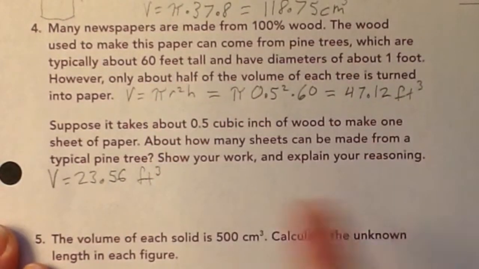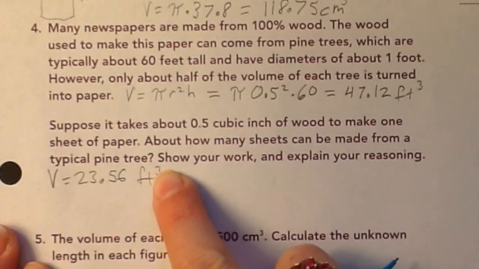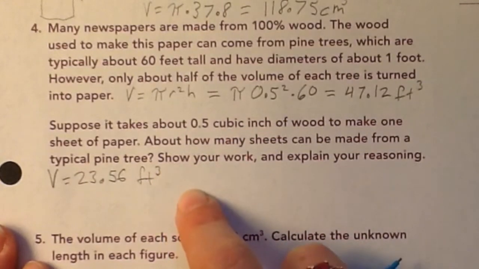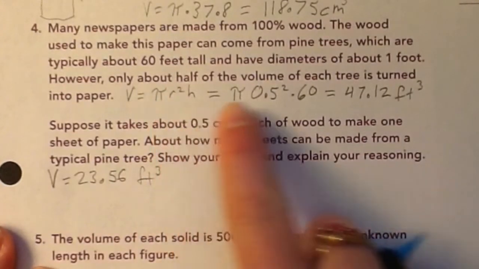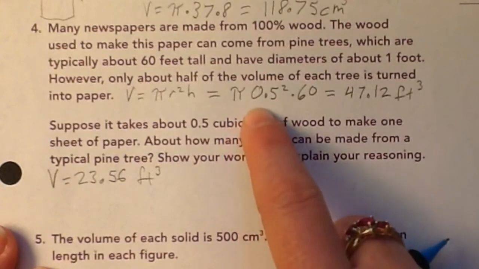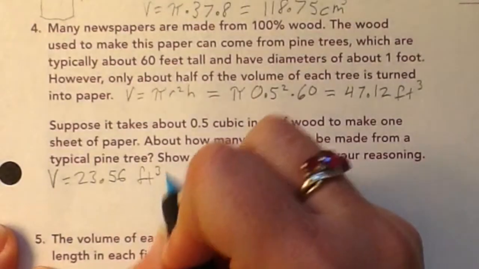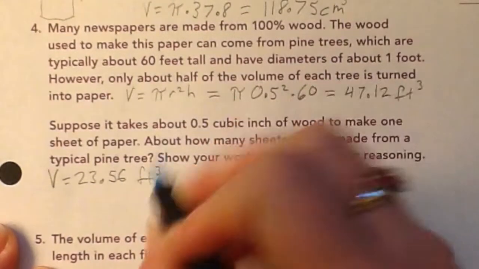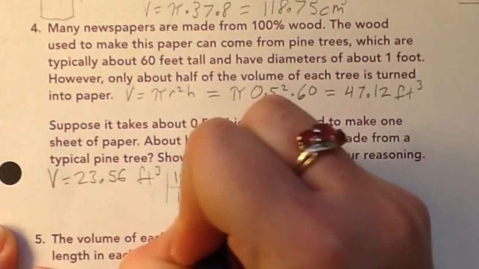Now, they're being really annoying and making us work in inches when we just calculated it in feet. Now, there's a couple of things we could have done. We could have actually converted it back here and used 6 instead of 0.5 because 6 inches is half a foot, or we can convert it now. So you may not remember how to convert. If I want feet to inches, 1 foot is 12 inches.